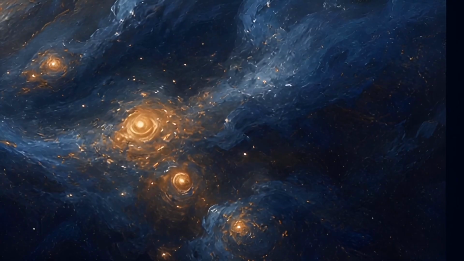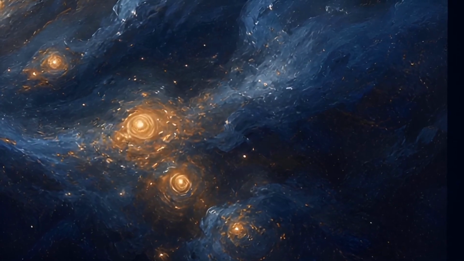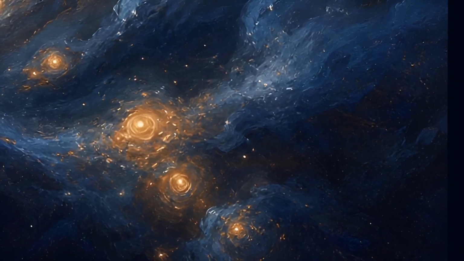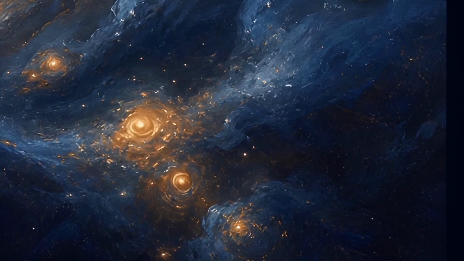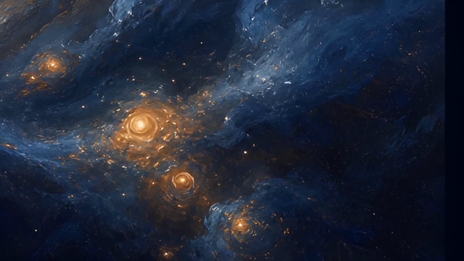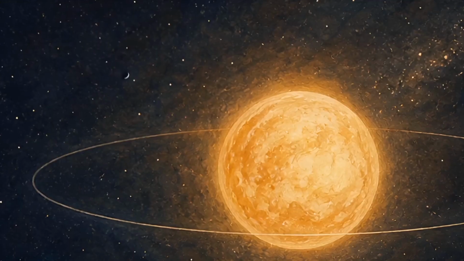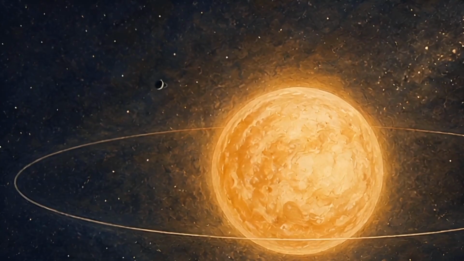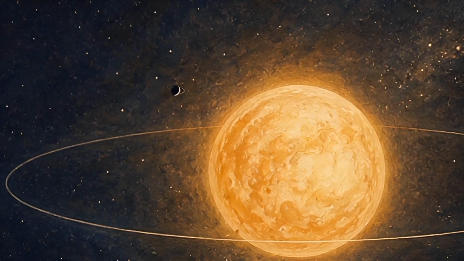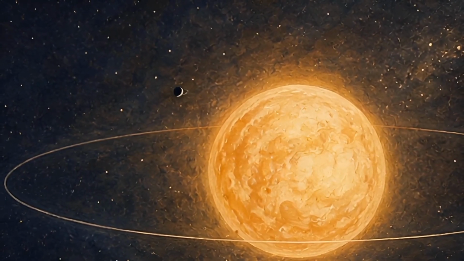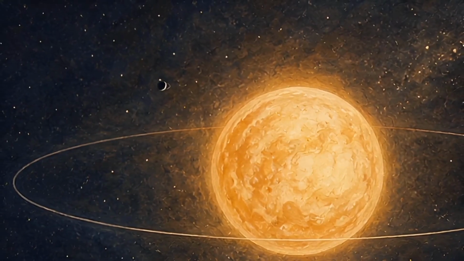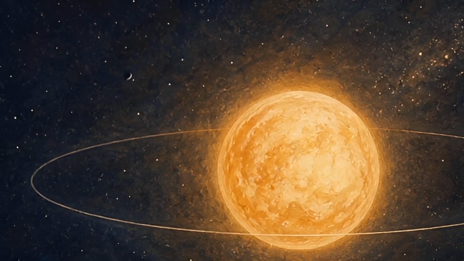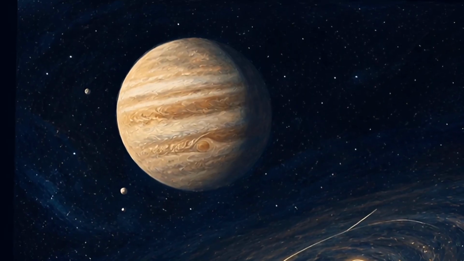Sagittarius A star is quiet by quasar standards. It accretes only a small supply compared with the bright nuclei of distant galaxies. Yet hot gas near the horizon changes on timescales of minutes and produces flares. That rapid variability fits the compact size expected for a 4 million solar mass black hole. The environment is faint enough to be challenging and active enough to reveal structure.